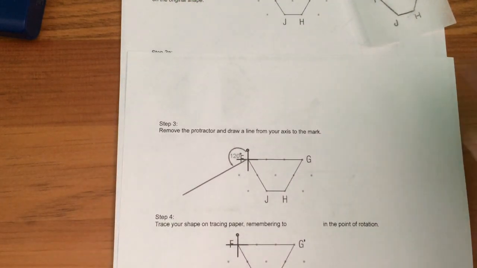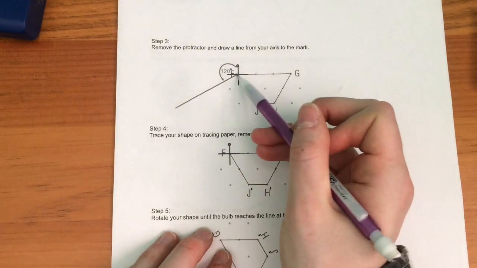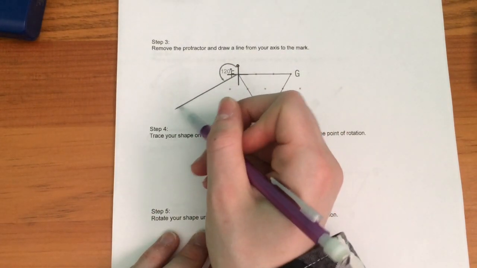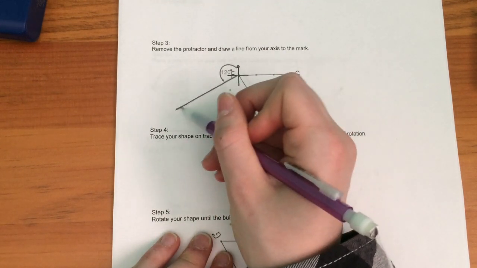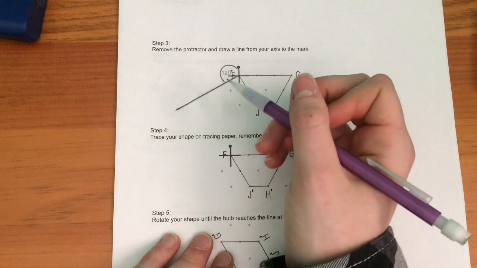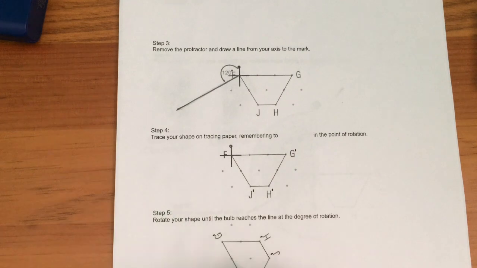So my next step after that is to remove my protractor and then just connect that line. So I only made that little tick mark before. Now I'm going to draw a straight line from the axis to the 120 degrees. You can just do that with a ruler. You're just extending the line all the way across so that it's really easy to see.